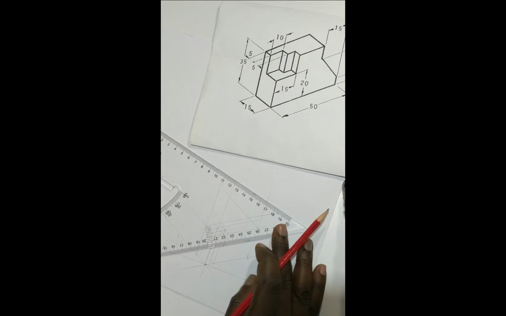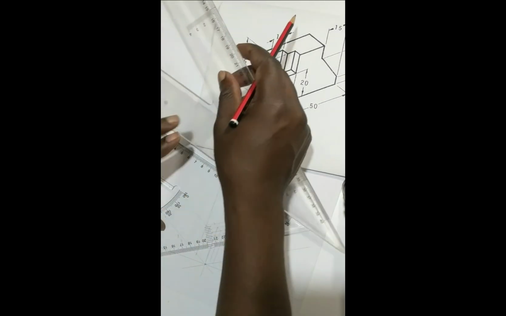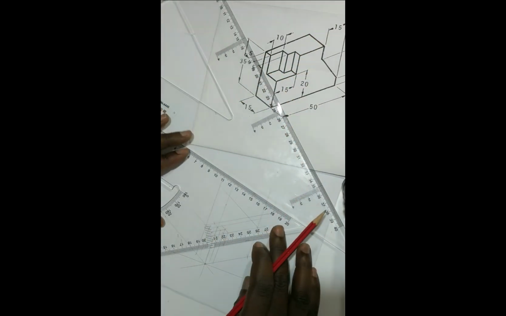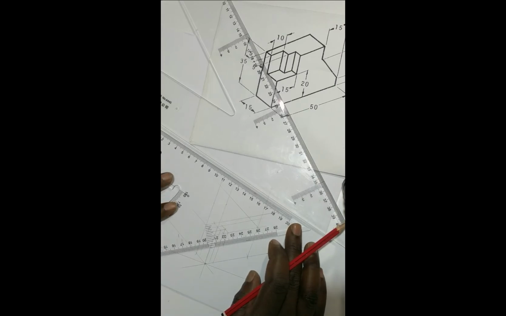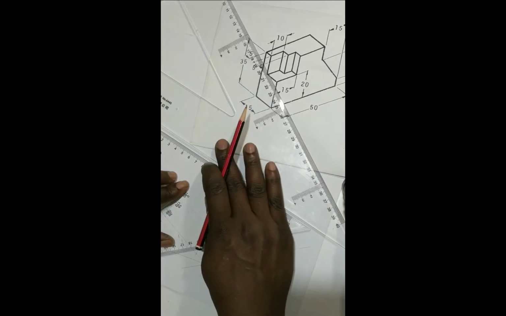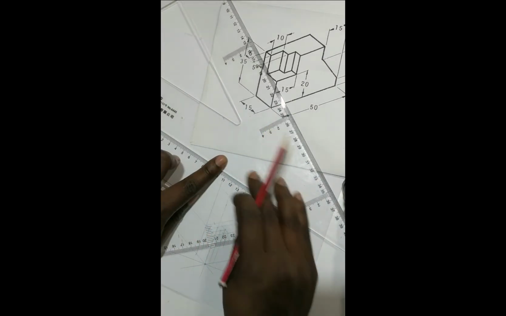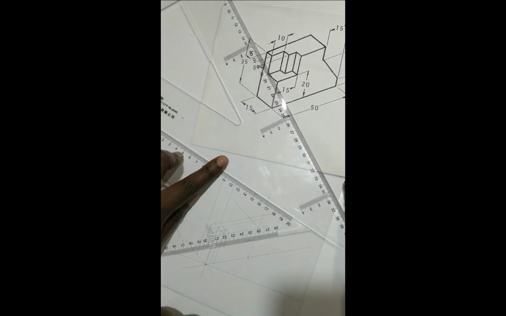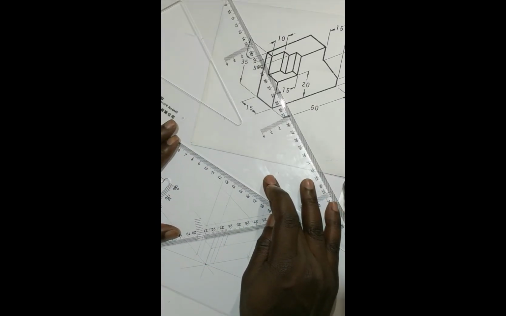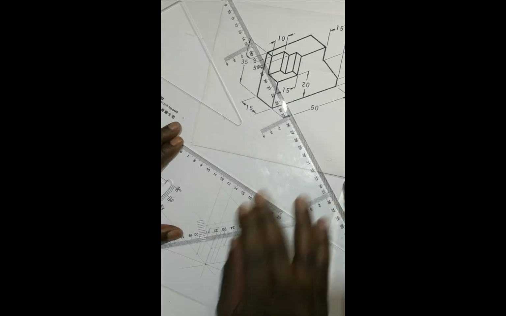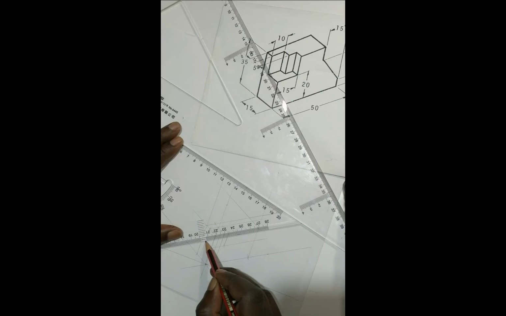So I'll use that as a reference point. So it has moved. Of course, it's supposed to end there.